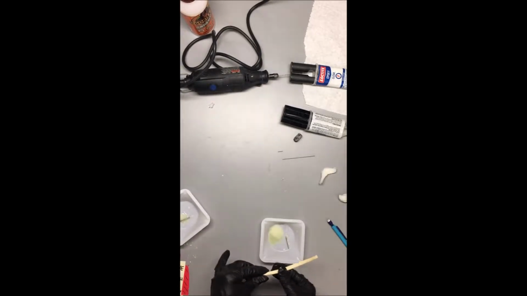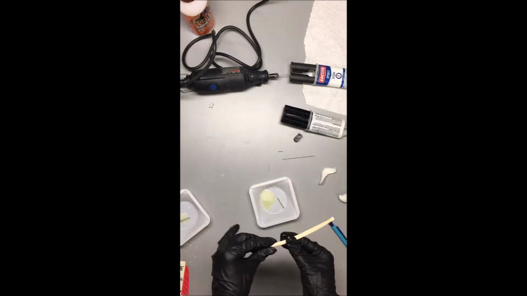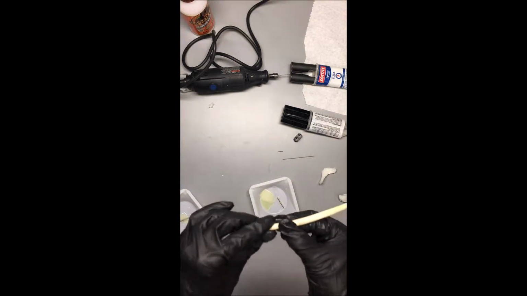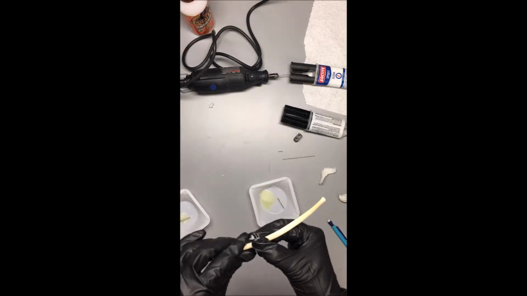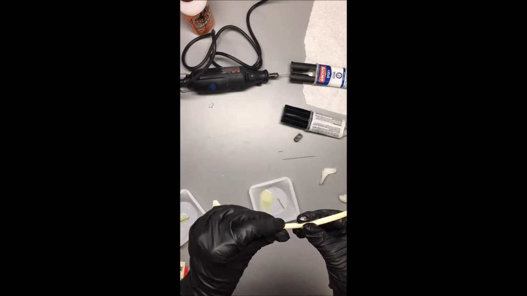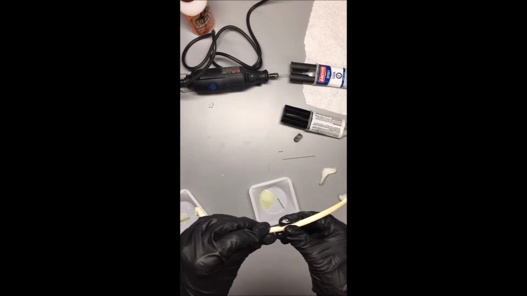And with this epoxy, it's, like I said, not supposed to look like this, but you want to mix it thoroughly and then put it on as fast as you can, because when it's more of a watery consistency, it will hold better.